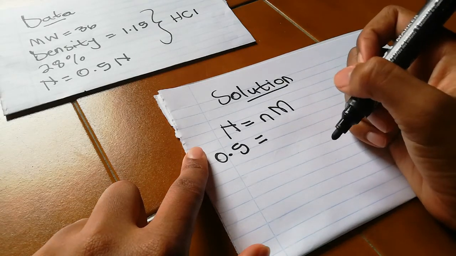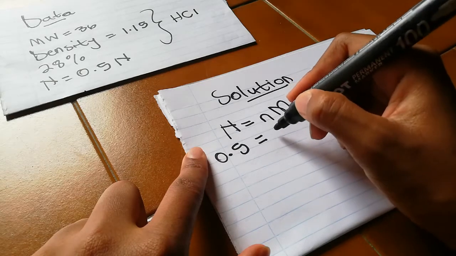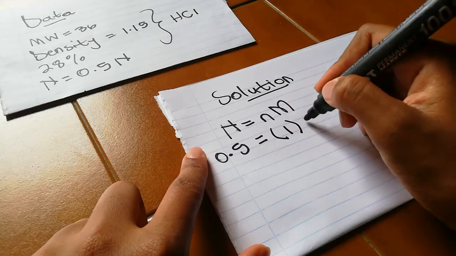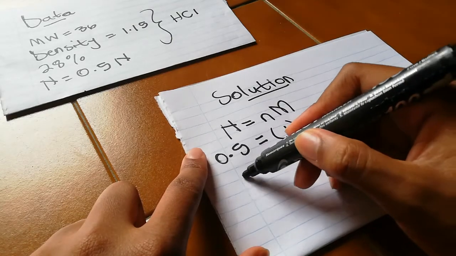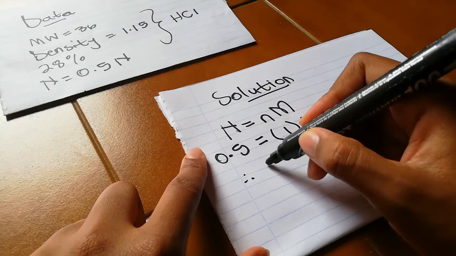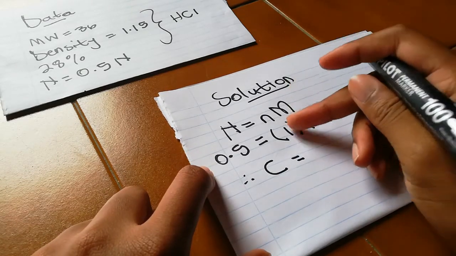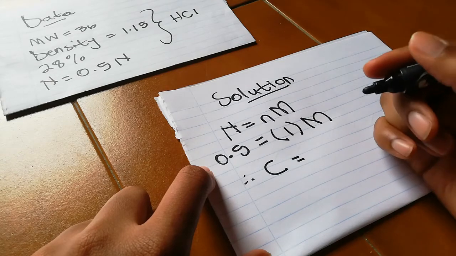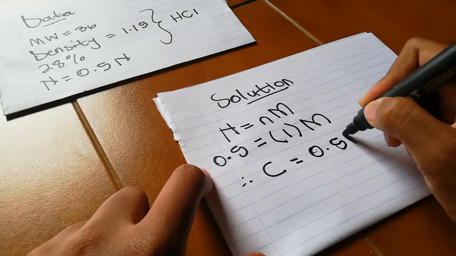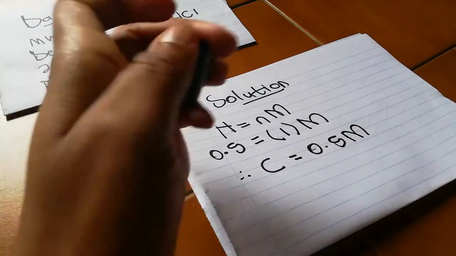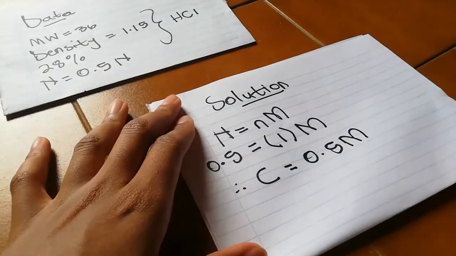For HCl, the number of donatable protons is 1, and we have molarity. So M would be 0.5 divided by 1, which is 0.5 molar. Now we have our solution has to be 0.5 molar.